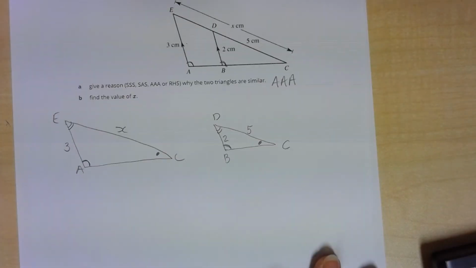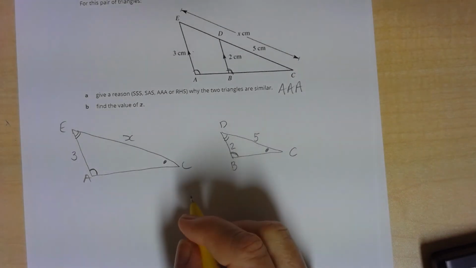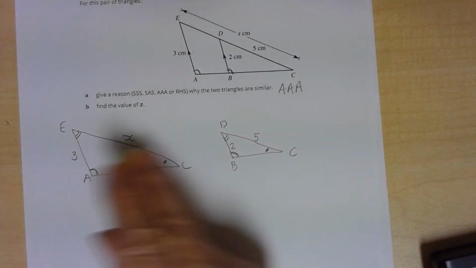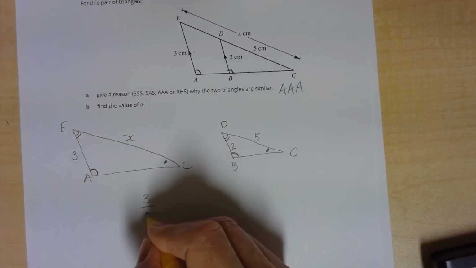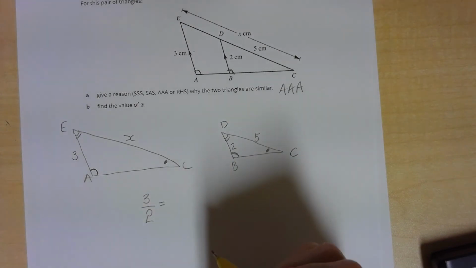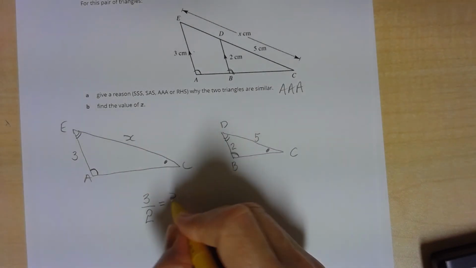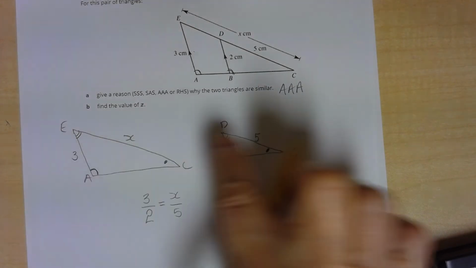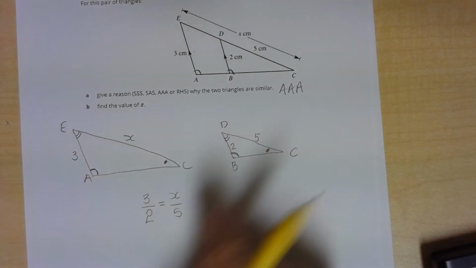Great. Okay, now let's find the X. So here's what it says. It says 3 to 2 equals X to 5. Big to little, this one to this one, this one to this one. I could have written it upside down. It doesn't matter.